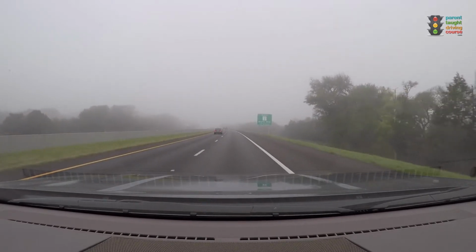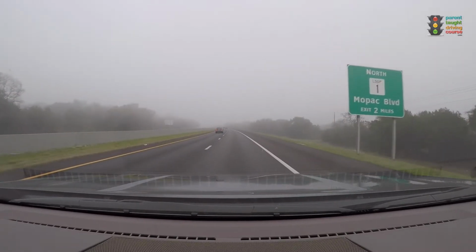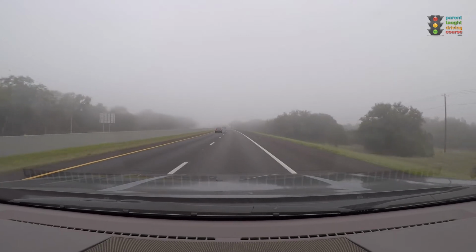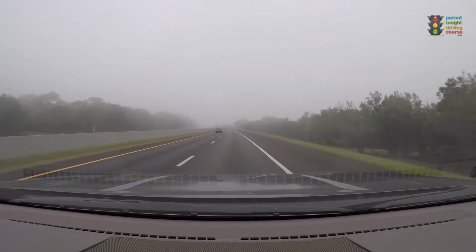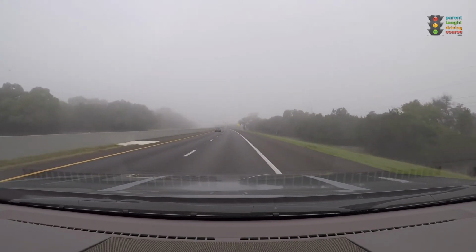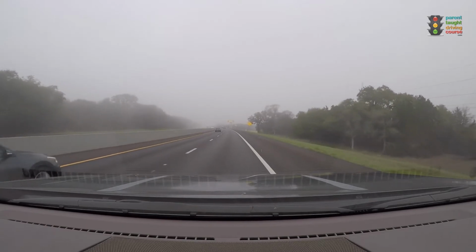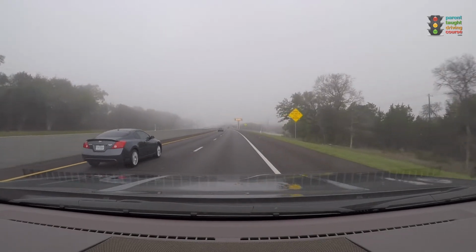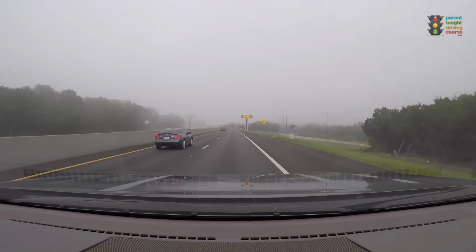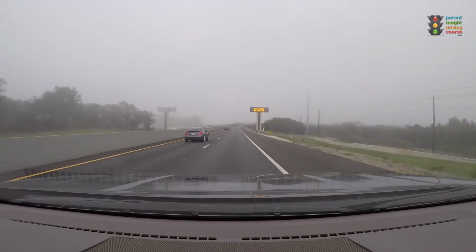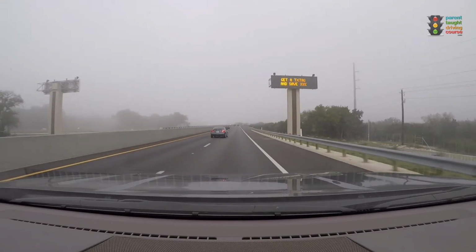So you'll notice the sign again, Loop 1, exit 2 miles. I'm going to be taking that exit, so I'm going to stay in the right lane. Since I'm going to be taking an exit, it is foggy out. So you want to make sure that you're constantly checking your mirrors. Make sure that you watch your speed. Both hands on the steering wheel at the 10 and 2 or 9 and 3 position.